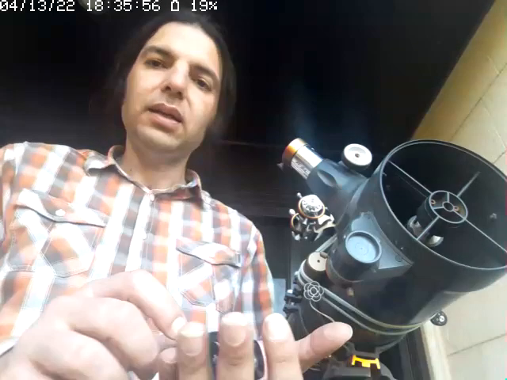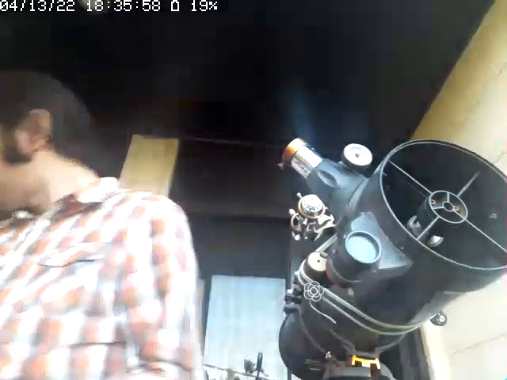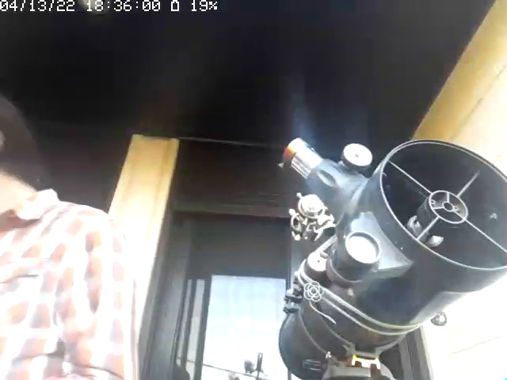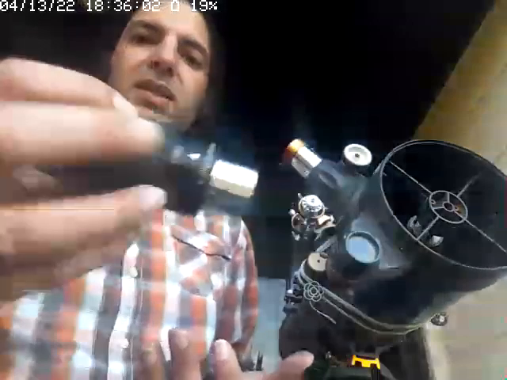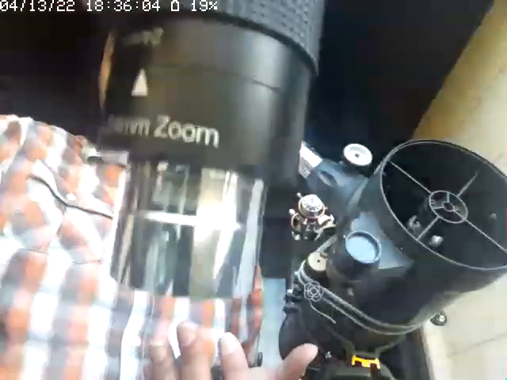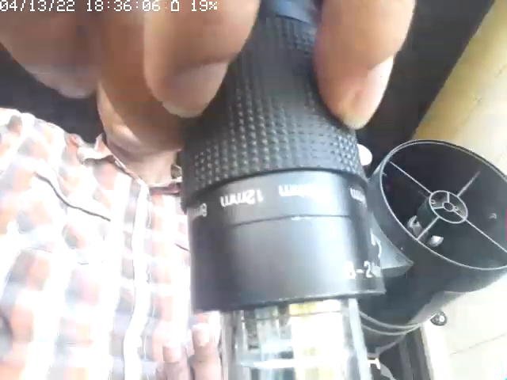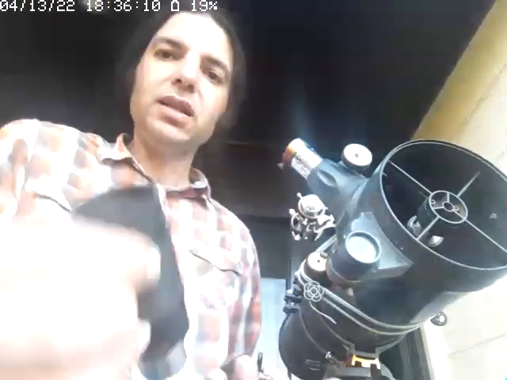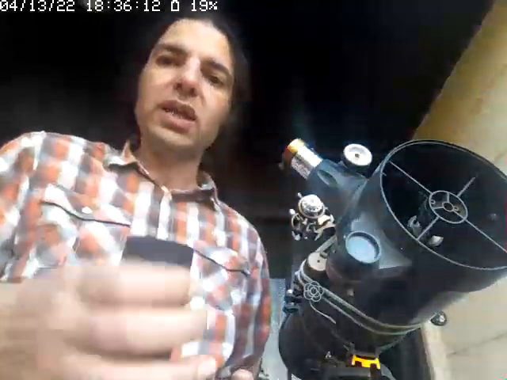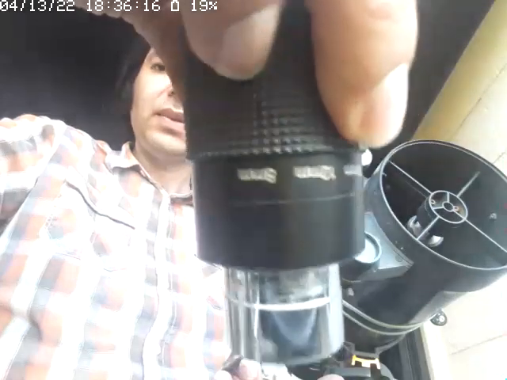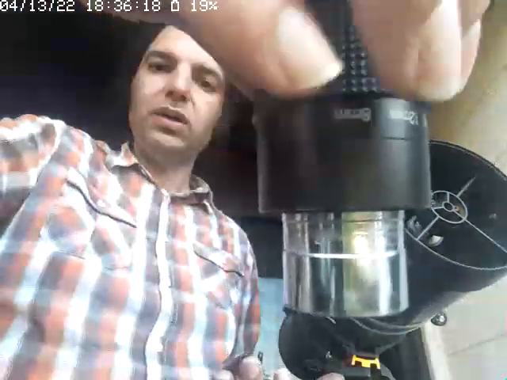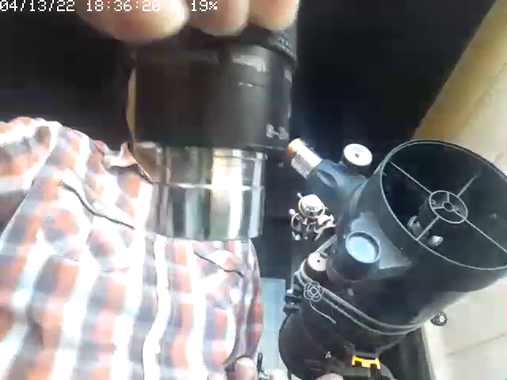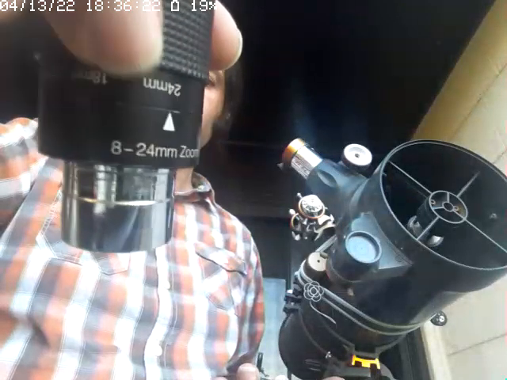And the eyepieces of a telescope could be something like this. This is a zoom eyepiece. It has a number of levels of zooming power, like an all in one eyepiece. Like this has 1, 2, 3, 4, 5 in 1.